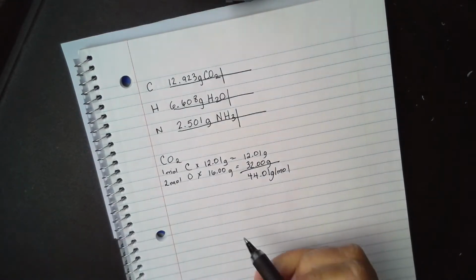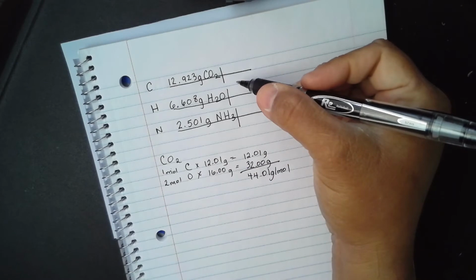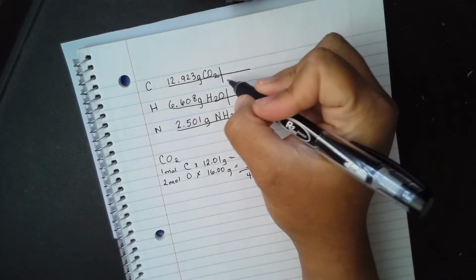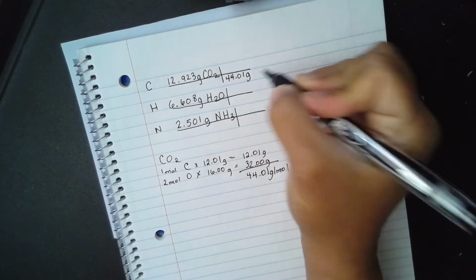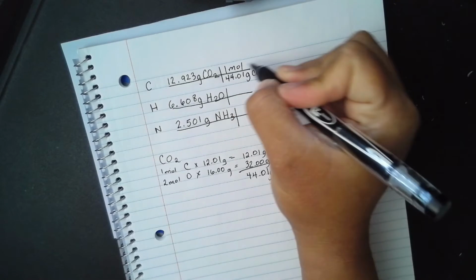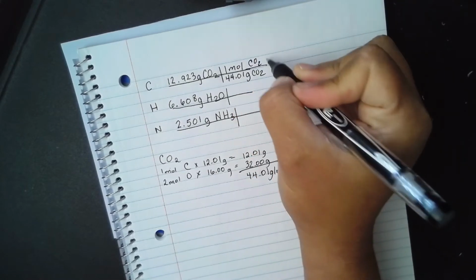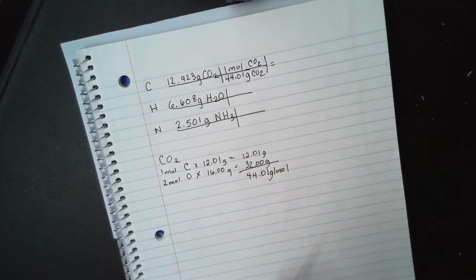Now I'm going to place this down here using dimensional analysis so that it cancels diagonally. So you have 44.01 grams of CO2 in 1 mole of CO2. And here in a bit I'm going to calculate that, but I'm going to get the rest done.